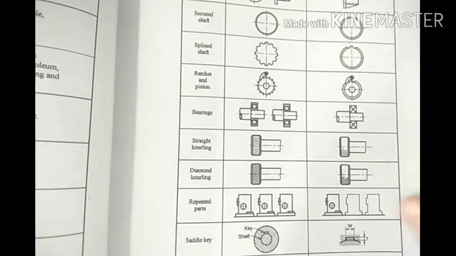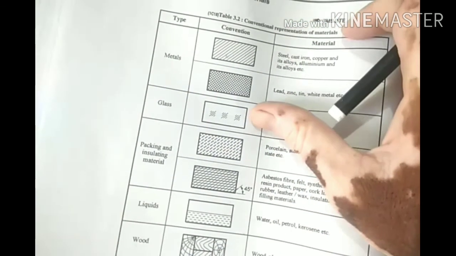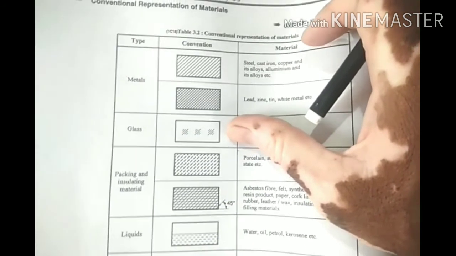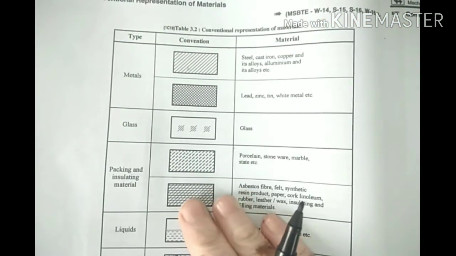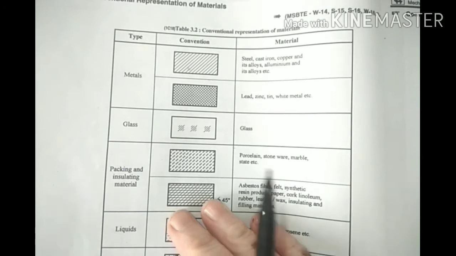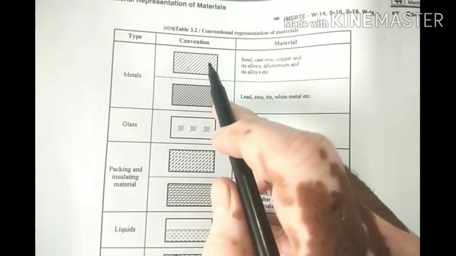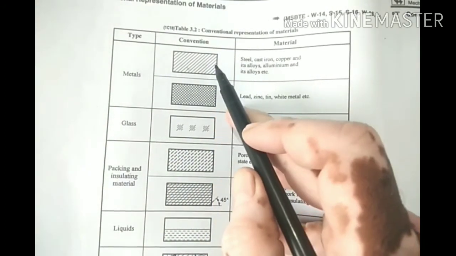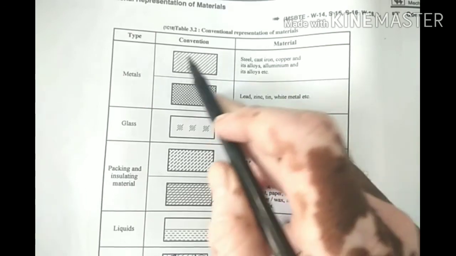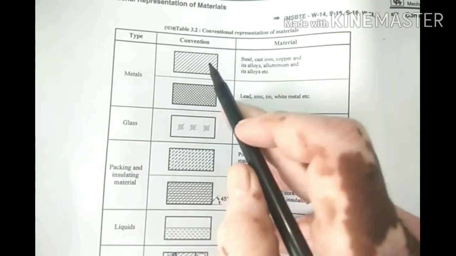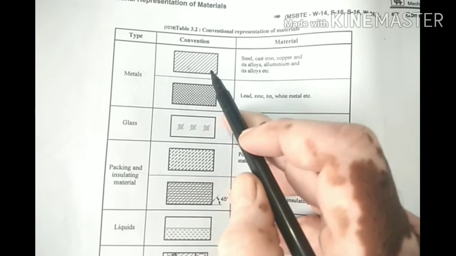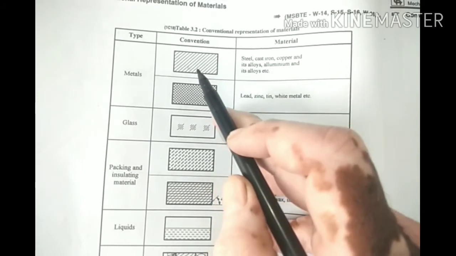Then conventional representation of the material. As we know that being mechanical engineer, we have to show the materials also in the drawing. For example, up to second semester, we have used this symbol, section line inclined or hatch line inclined at 45 degree, gap 1 to 2 mm, and it should be uniform.